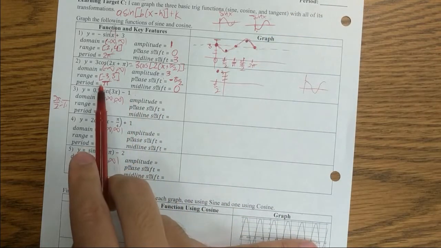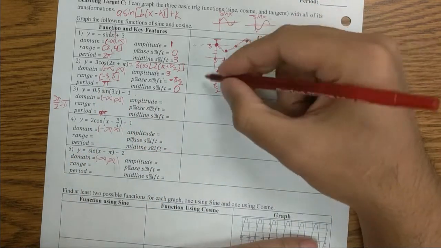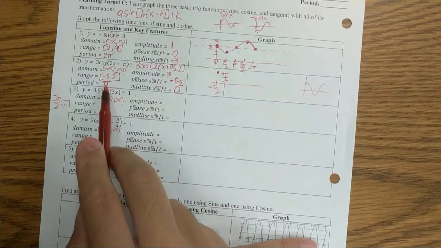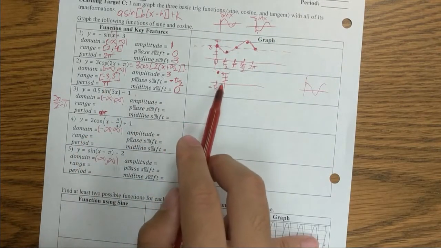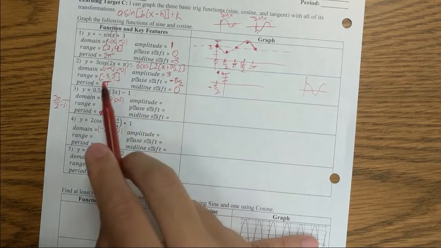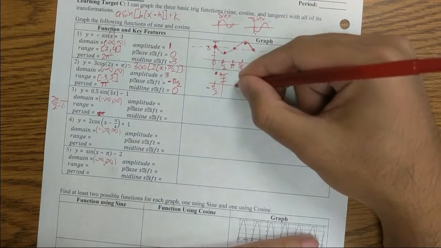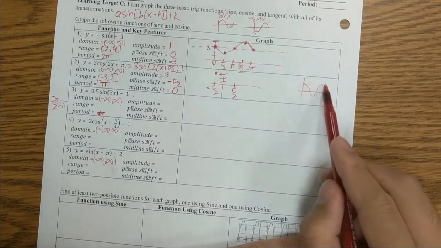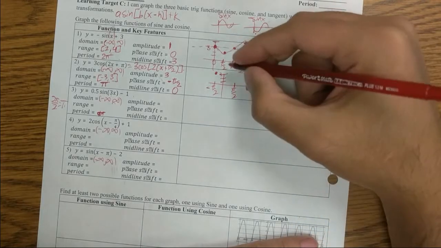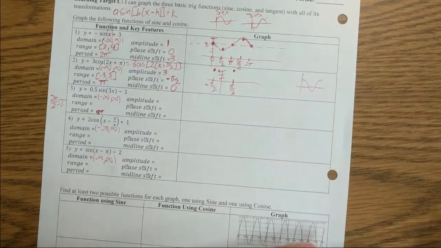Okay, so the period of pi means, oh sorry, this is negative pi over 2. So after pi units after I begin, I've completed 1 cycle. So negative pi over 2 plus pi means I end at pi over 2. I know that for cosine, at the end of the period, I'm back to the maximum.